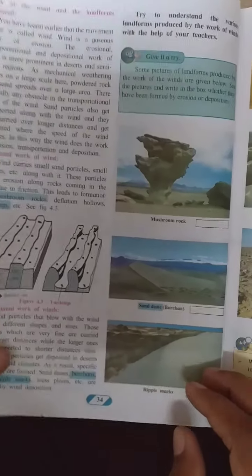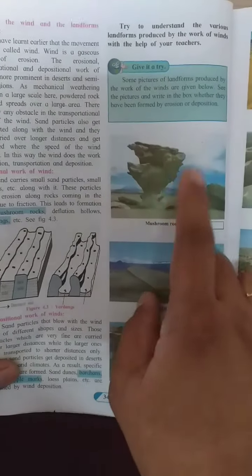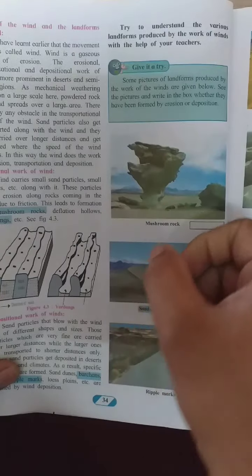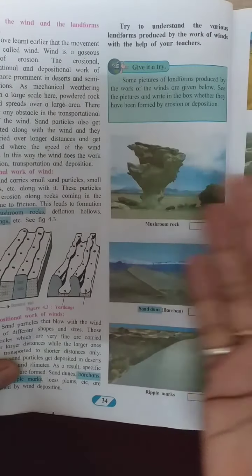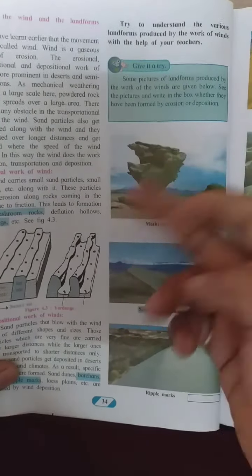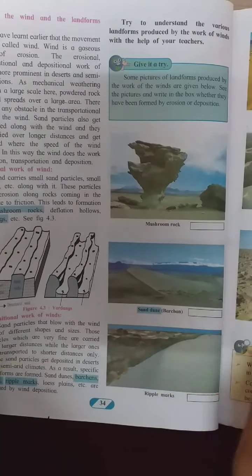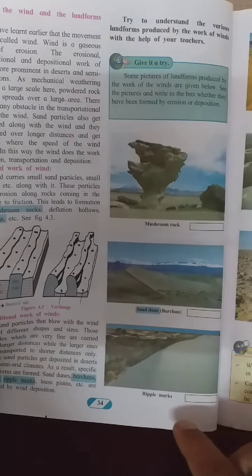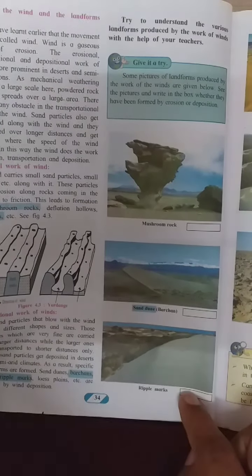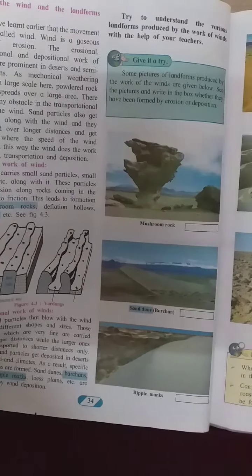Now let us see what is what. You can see this is a mushroom rock. This is because of the erosional work of wind. It goes and hits at it and it erodes. The rock is eroded. Here you can see a barchan. This is because of the depositional work. The sand is carried and deposition forms it. Sand dunes. Okay. You can see ripple marks. This is also because of depositional work.